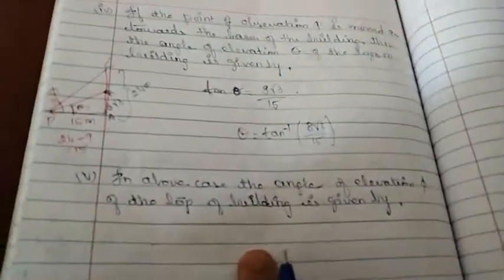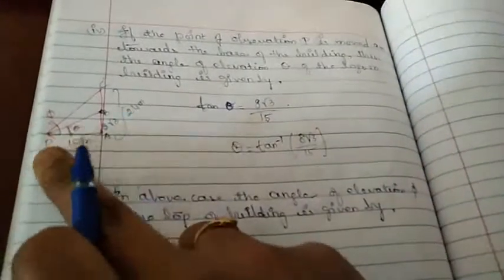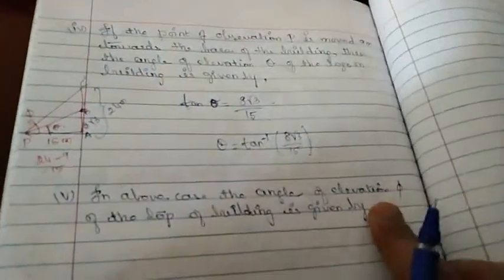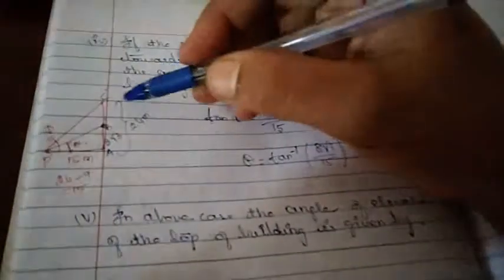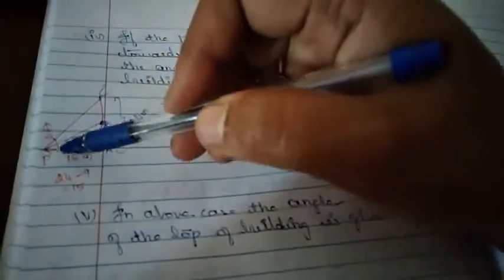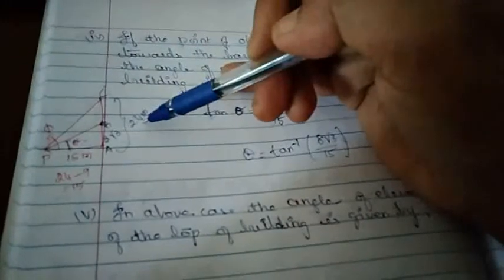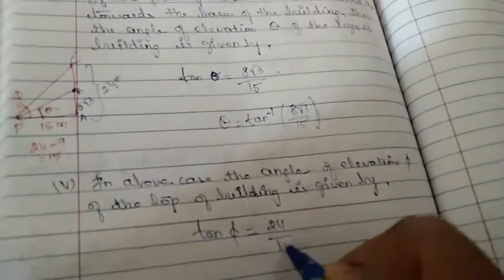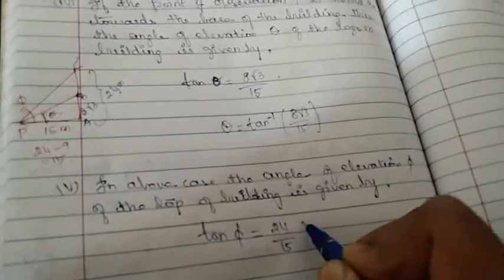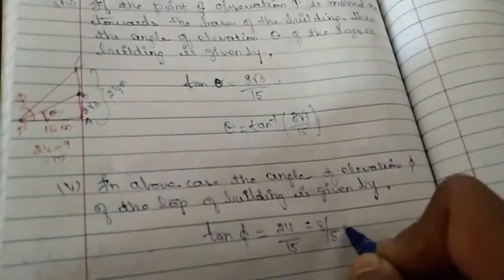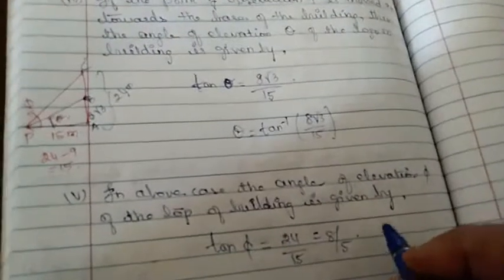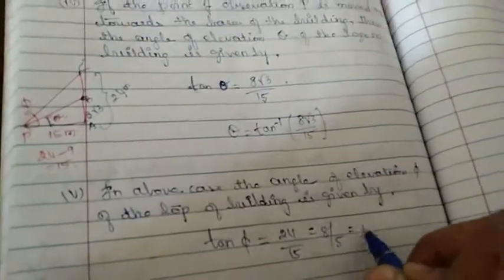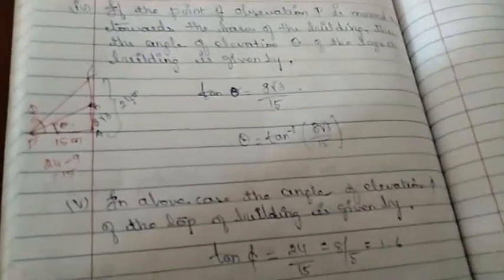Similarly, the next question is, in the above case, if the point P is moved like this, what is the angle of elevation phi of the top of the building? The same way, we have denoted as tan phi. Tan phi is going to be 24 divided by 15. If we simplify it by dividing by 3, it will become 8 by 5. But the options are given in decimal in the question, so you can leave it as such or else you can divide and give 1.6. Again, it depends on the multiple choices given in the question.